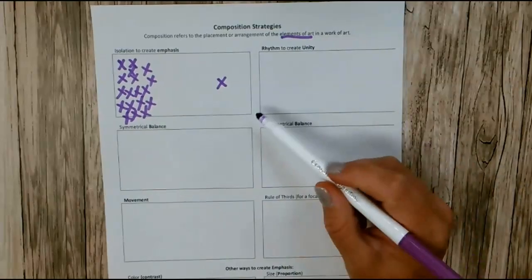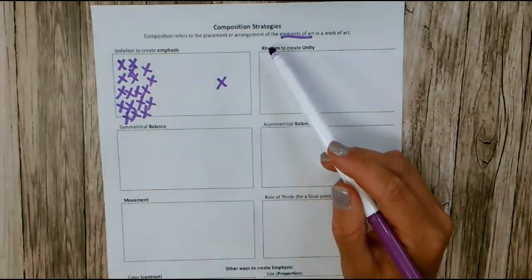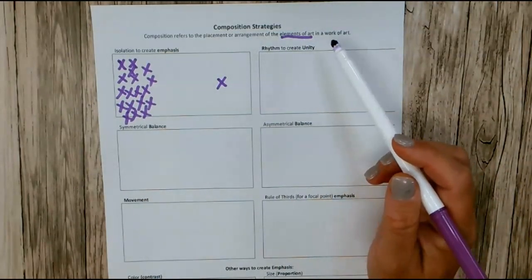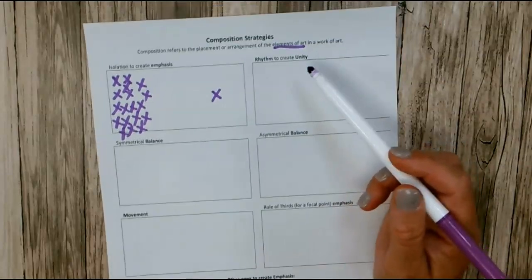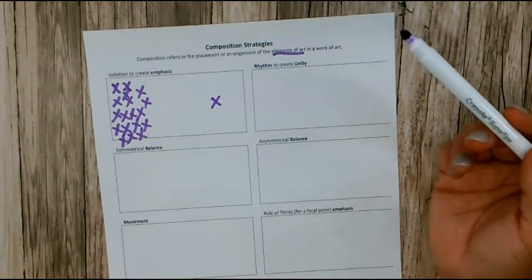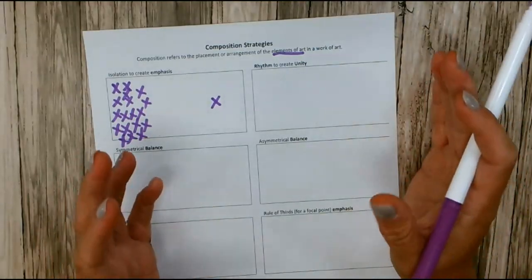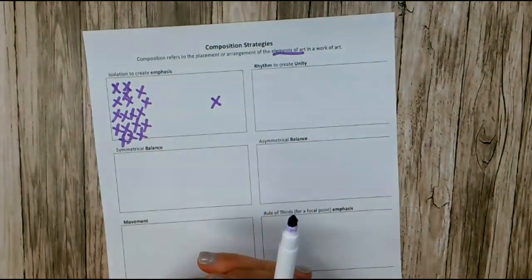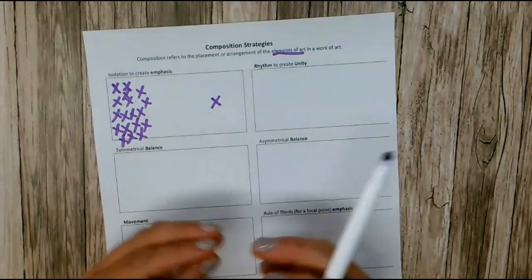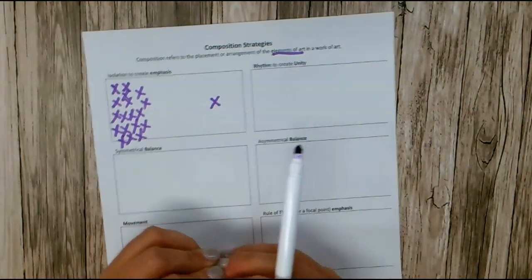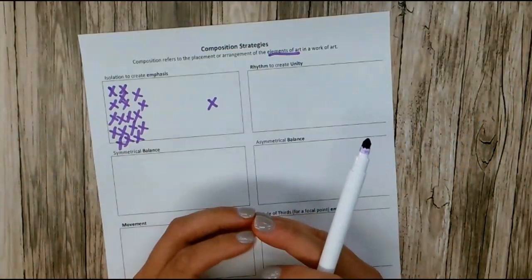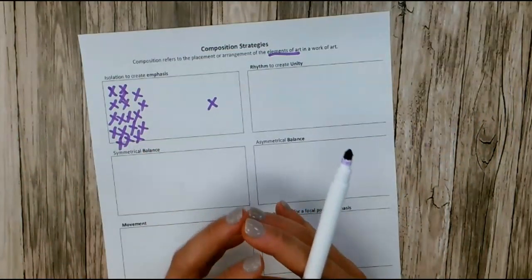The next composition strategy is using rhythm to create unity. So rhythm is like a repetition of something, and unity is using elements to create a whole work of art. And, you know, kind of like holding hands and singing Kumbaya, it is bringing things together.